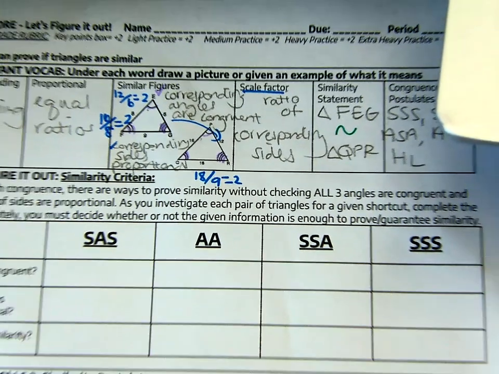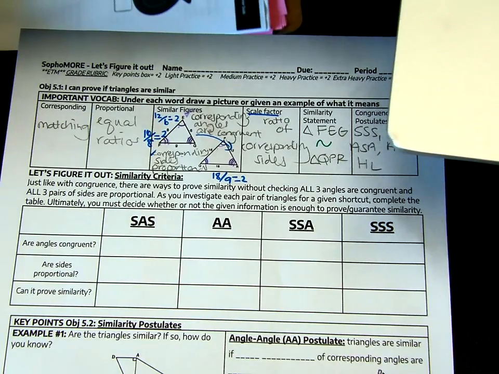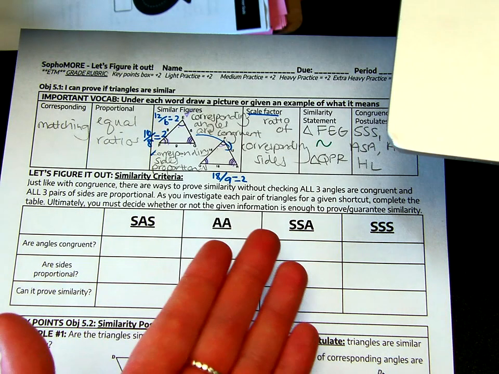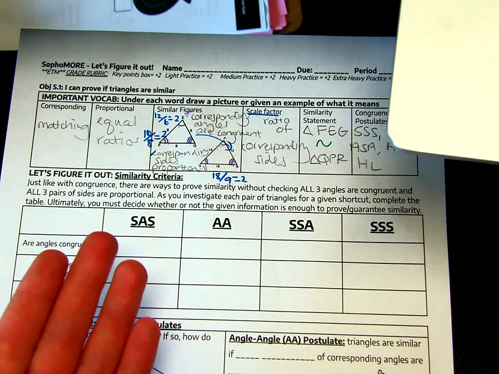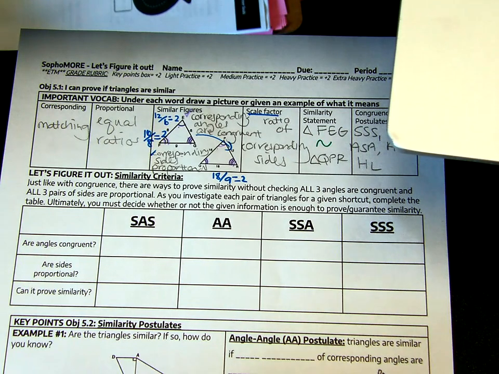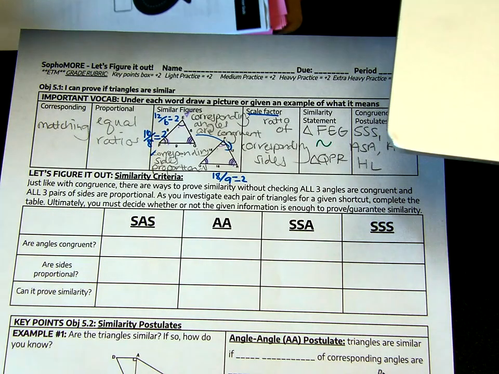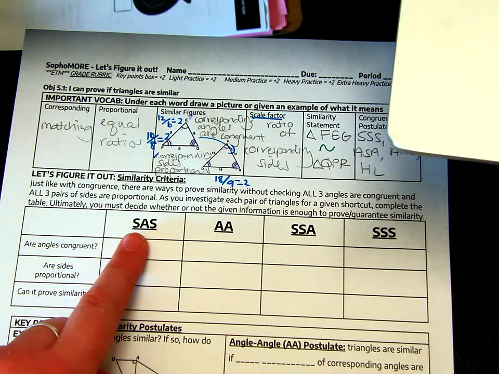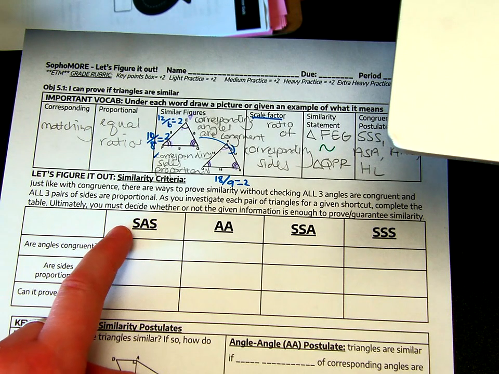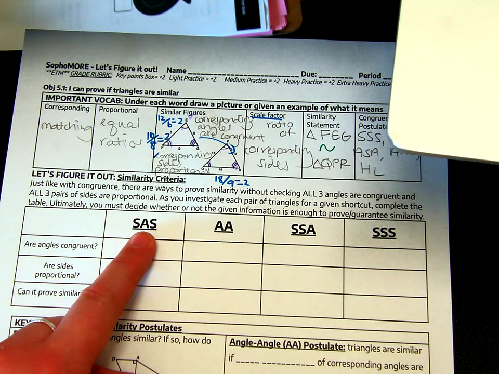Right? So what we're going to do next, we're going to see some triangles. We're going to see if the triangles end up being similar using the information I am giving you. Okay? And so we're not going to check all three angles being congruent and all three pairs of sides being proportional. Instead, we're going to see if I give you less information than that, do the triangles still end up being similar? Right? So start with two triangles where they have two sides and the angle in between them.